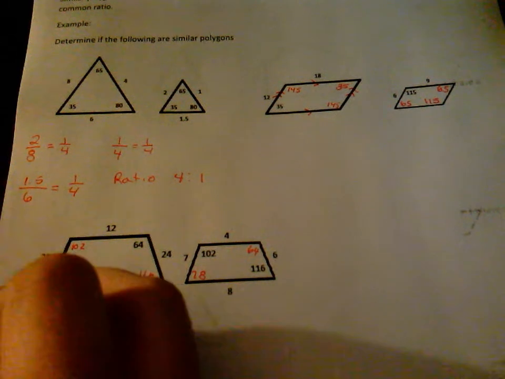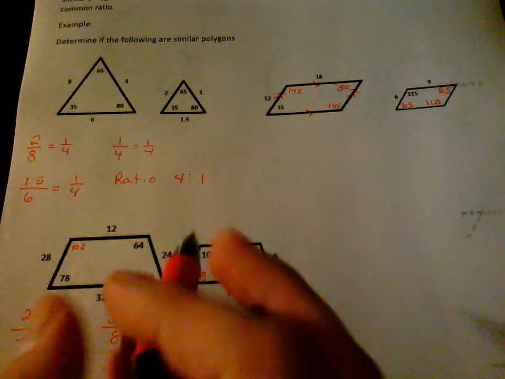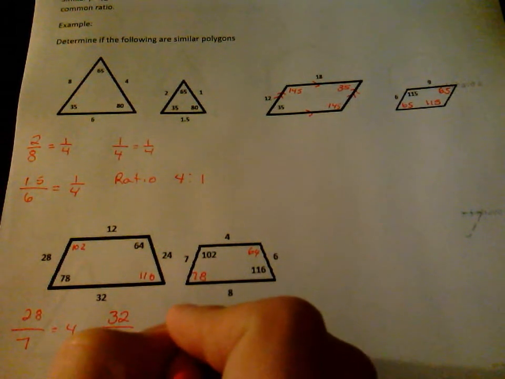Step 2, let's figure this out. Up here, it doesn't matter which one goes on top as long as the same figure always goes on top. For example, I can have 28 and divide it by 7. But if I'm going to do it again, I have to take 32 now and divide it by 8. 24 divided by 6. And then finally 12 divided by 4.